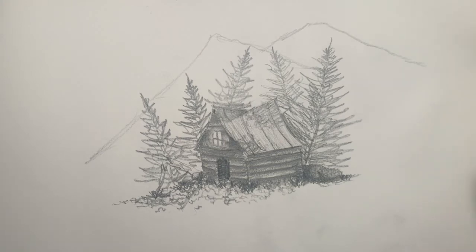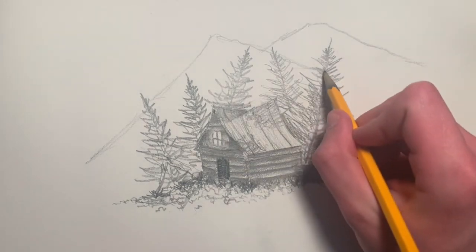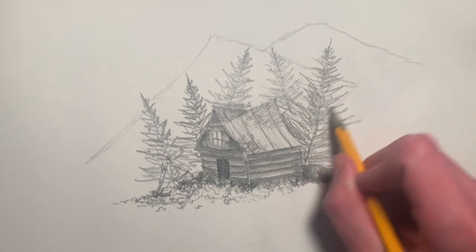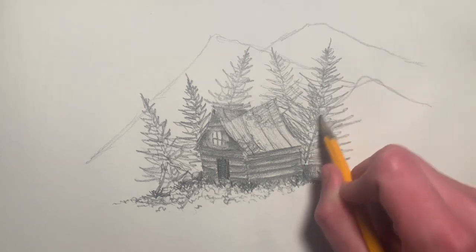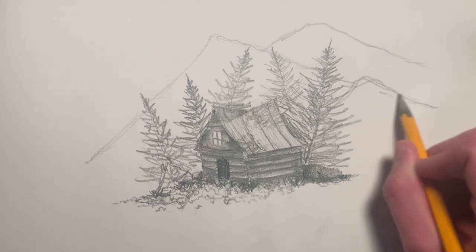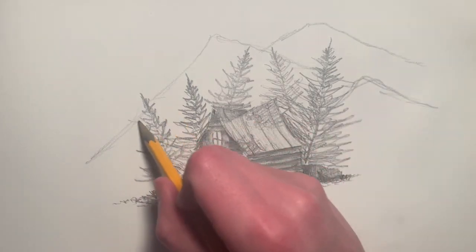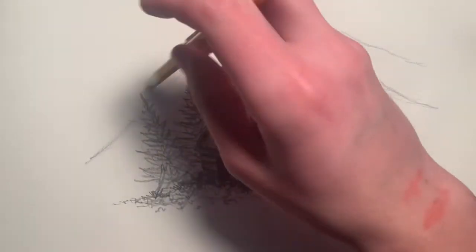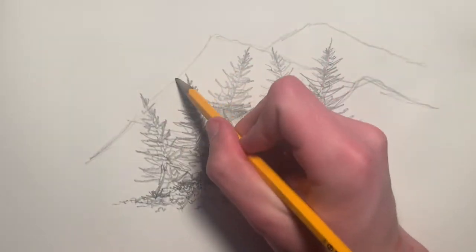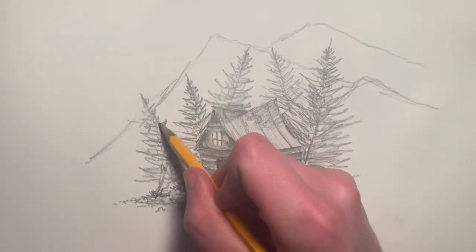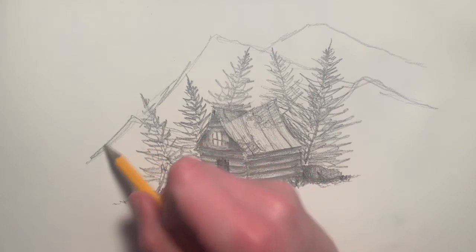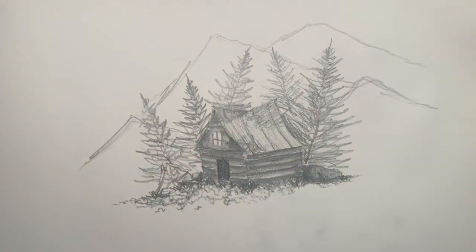And they don't have to reach the end at all. It's personal preference. So you can go down here, you can even add a smaller hill. I'll add another one over here. So adjust this, make it like that. And those are the basic shapes of mountains.